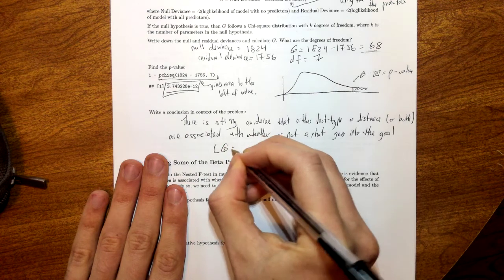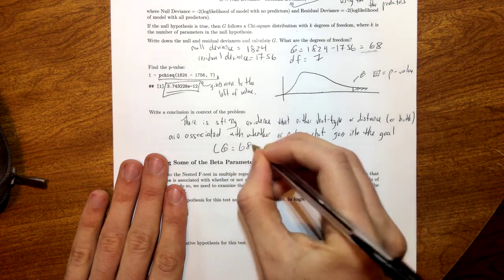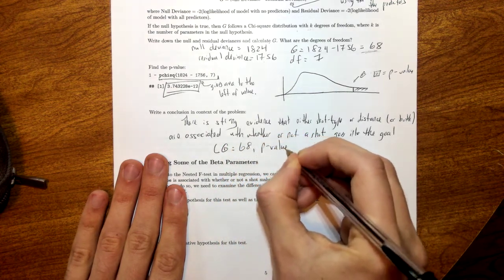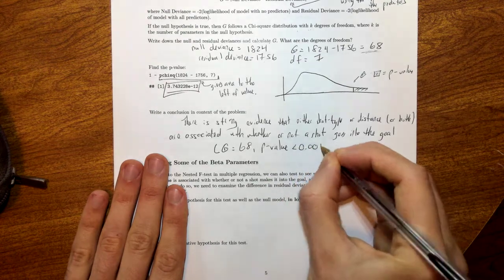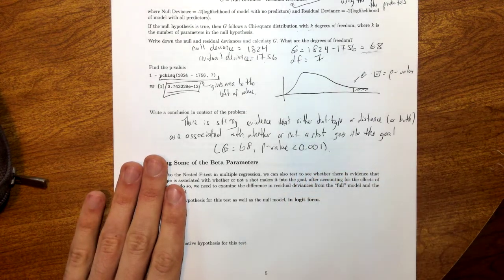Then I'll give our test statistic, G, and our p-value, which is so tiny, I'm just going to say less than 0.001.